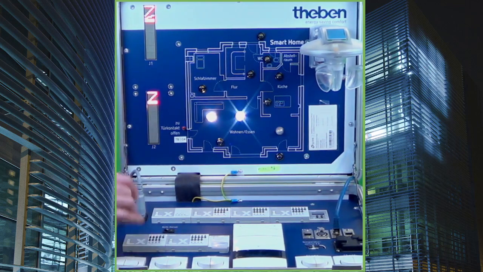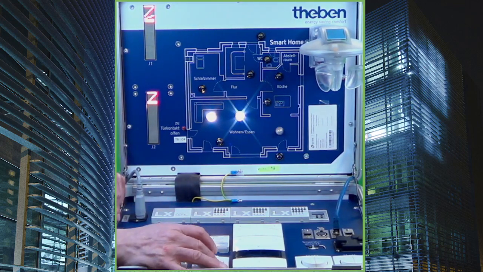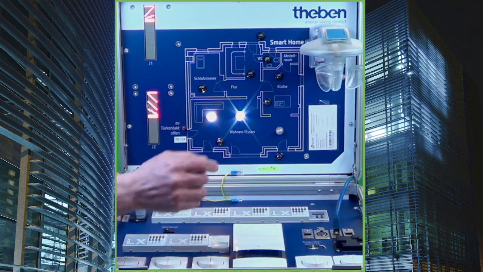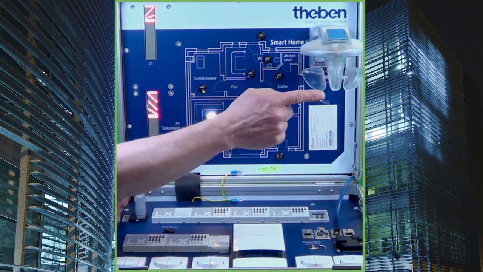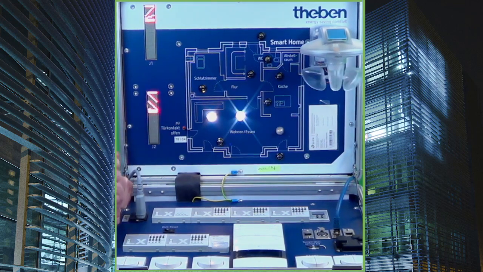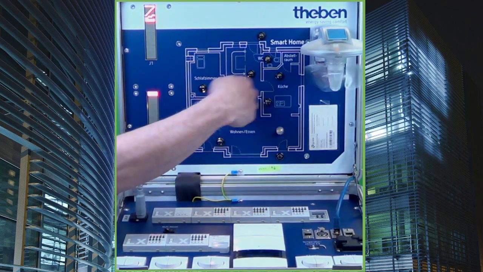Switch on. Then I have here the blinds. I can run the blinds down. Stop it, run it up. Stop it. And I can also just do here a wind alarm. Then the blinds are going up. When the wind alarm is over, then also the blinds will run down again.